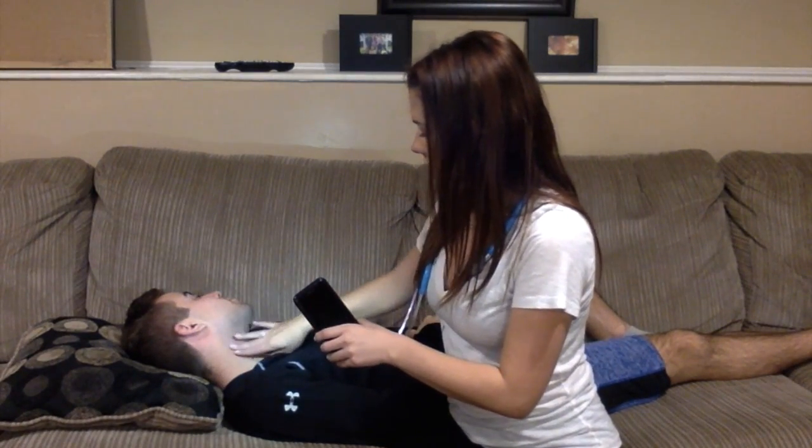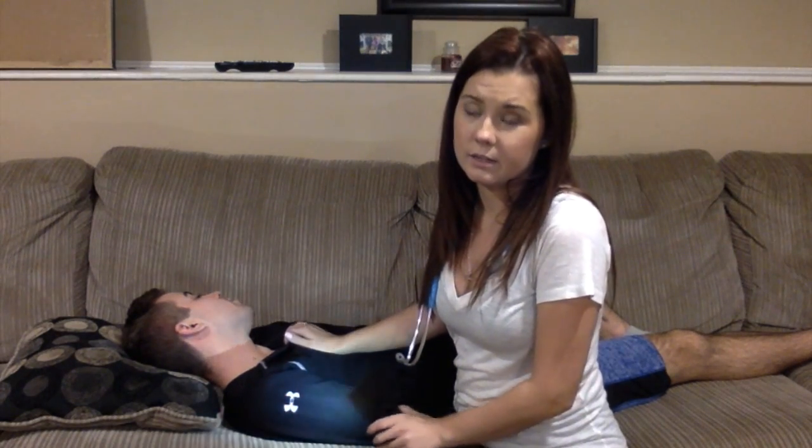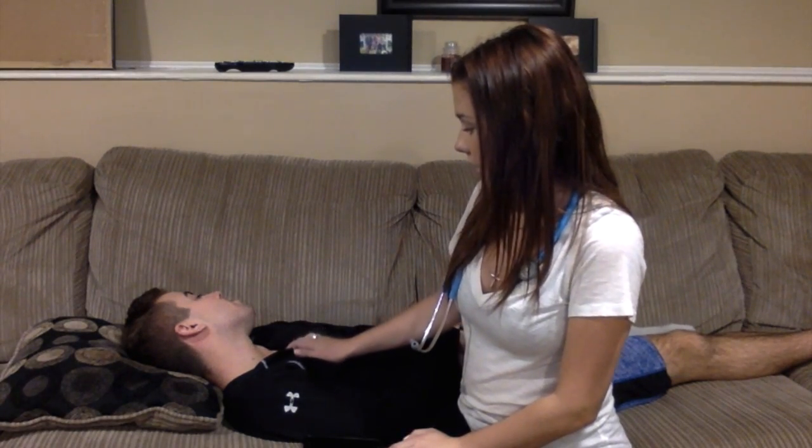We'll be looking at the jugular vein for any distension. If there was any distension, that could be because of fluid overload, and you could see pulsations in the vein. And I do not see any distension or waves in his jugular vein, so he does not have an increase in venous pressure.